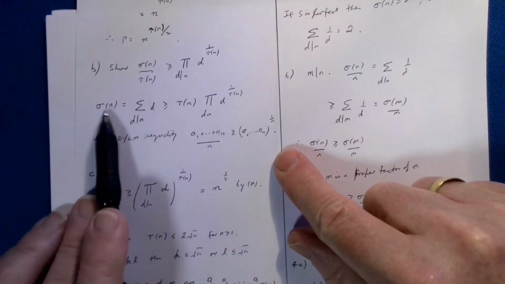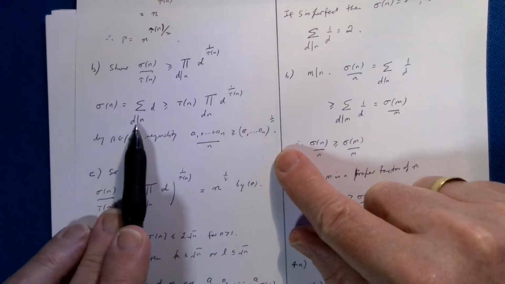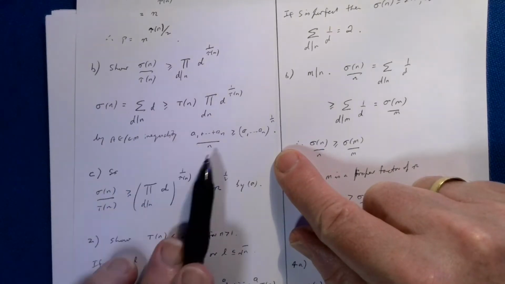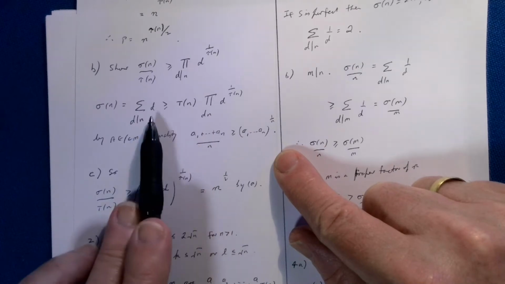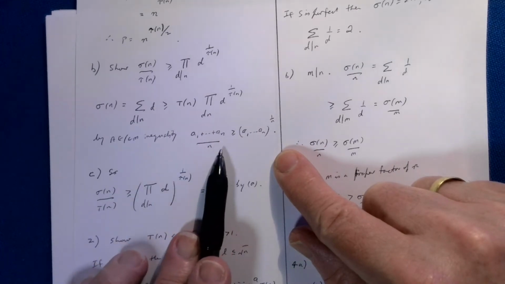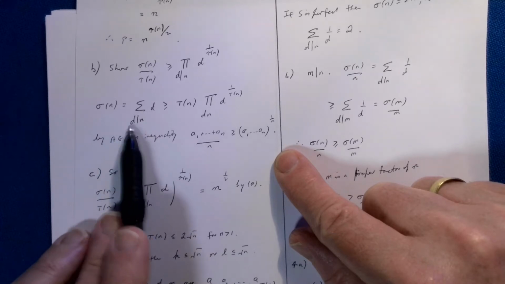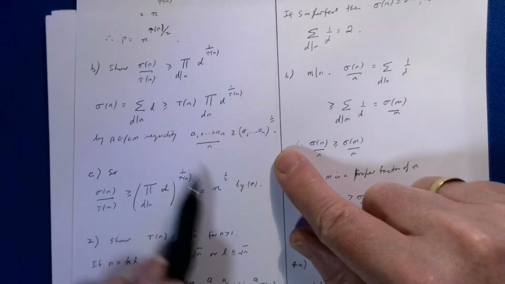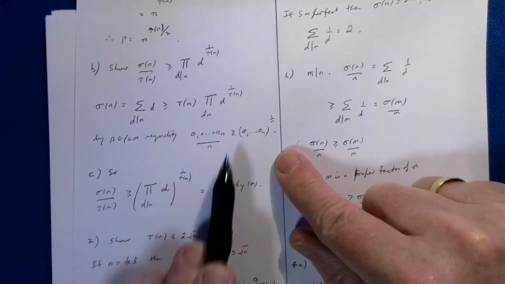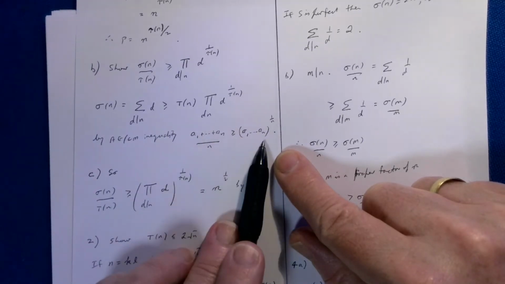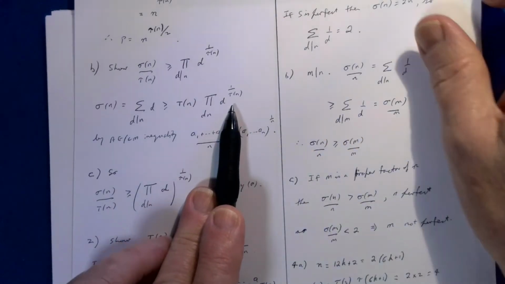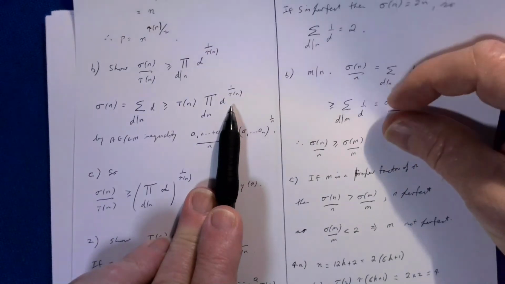So I take σ(n) to be the sum over the divisors. Now using this here, the a_i are going to be these divisors, and the n in the formula here is the number of factors, which is τ(n). So I can multiply this up to here. So this is τ(n) times the product of the divisors to the power 1 over how many divisors there are, that's τ(n). And that's it. The result then follows just by division.